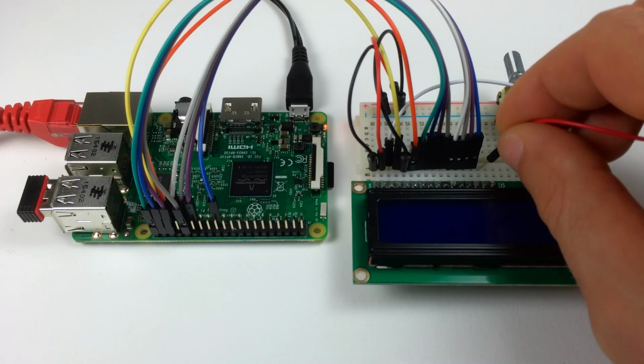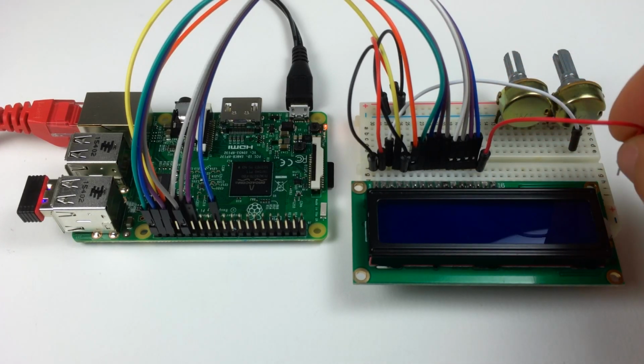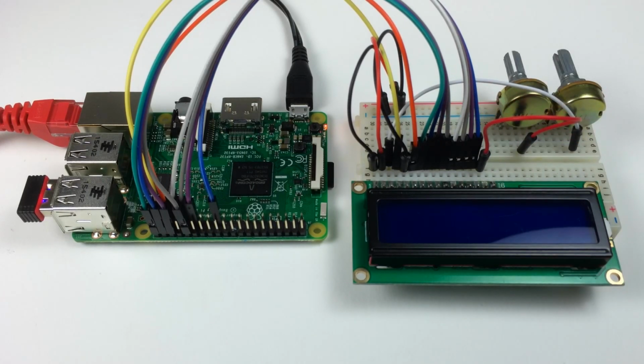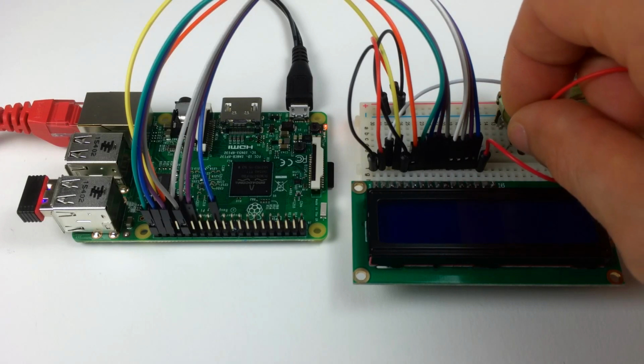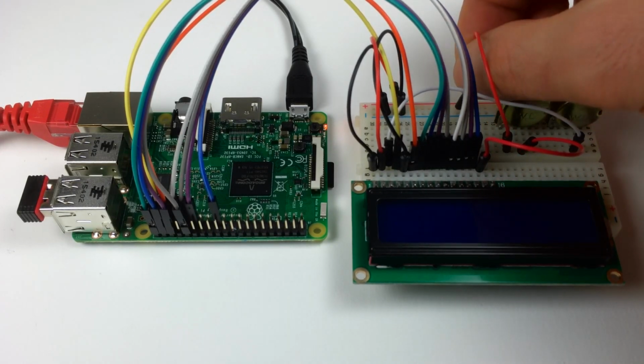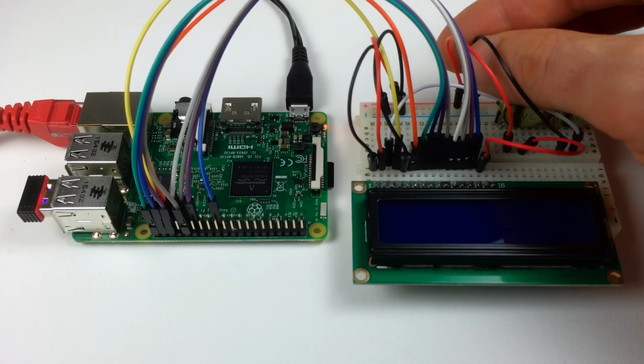Now I'm going to connect the A pin, the second to the last pin on the LCD, to the center pin of the backlight brightness potentiometer. I'll connect one of the outer pins of the backlight brightness potentiometer to the positive rail of the breadboard. It doesn't matter which side is connected, it only changes which direction turns the knob to increase and decrease the backlight brightness. Next I'll take a jumper wire and connect one side of the contrast potentiometer to the negative rail of the breadboard.